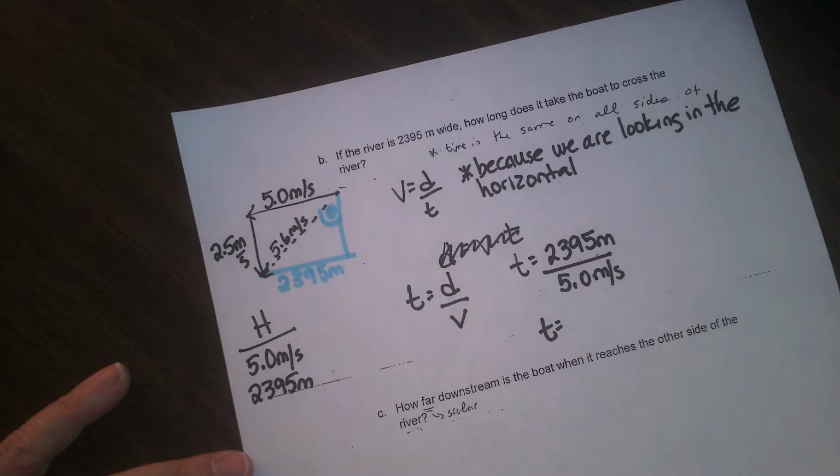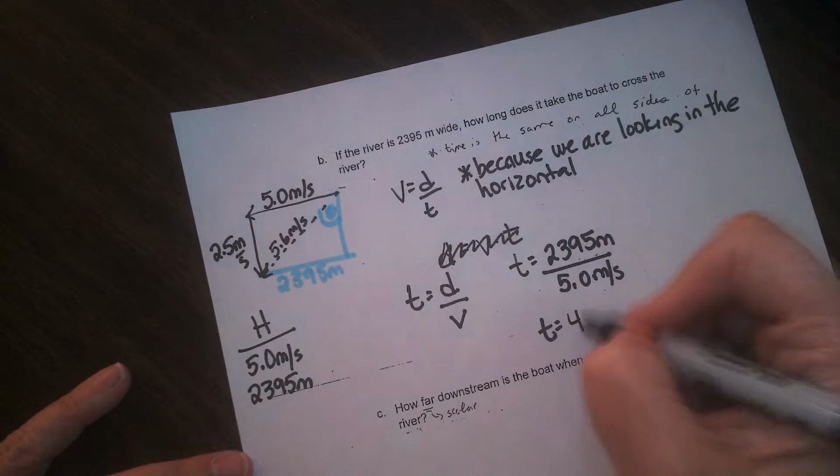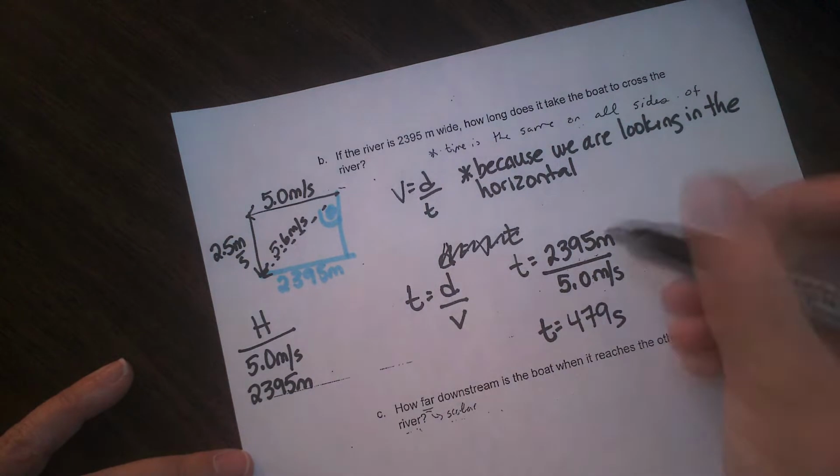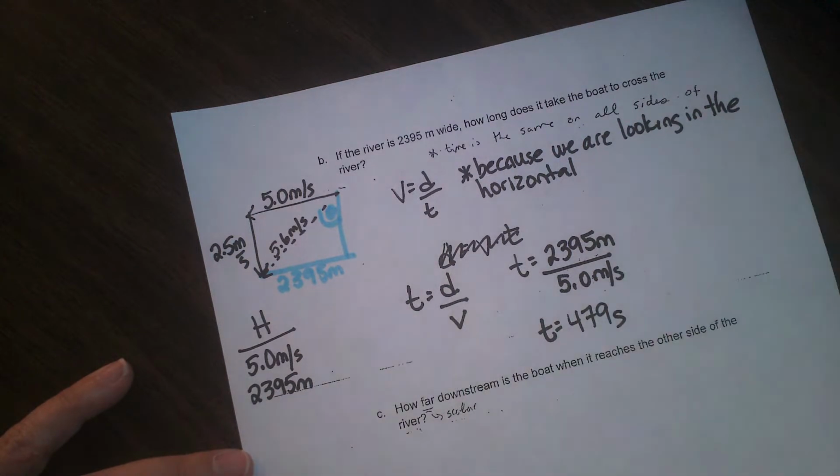How much? 479 what? Seconds, right? Because we have meters divided by seconds, so we're left with seconds. And we have to go all the way back to the original question because the limiting value in there is 5.0 meters per second. And so how would we report this answer if we could only have two significant digits?